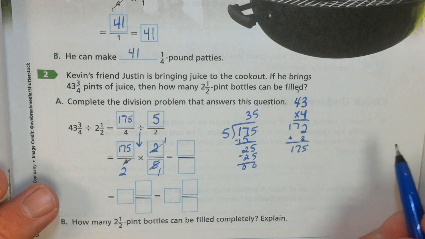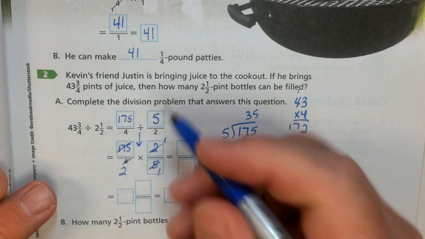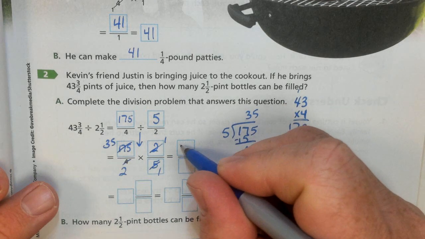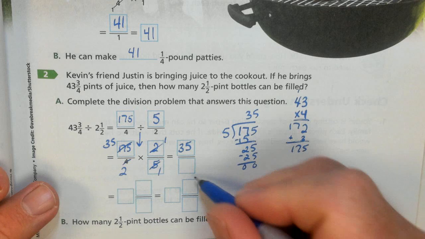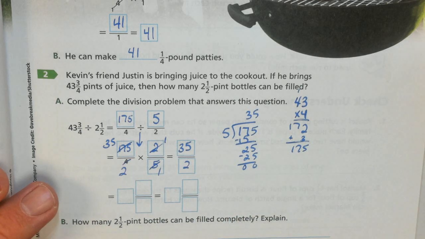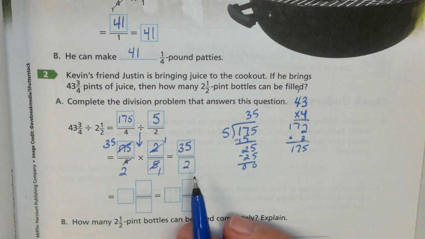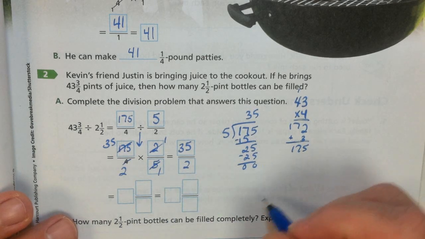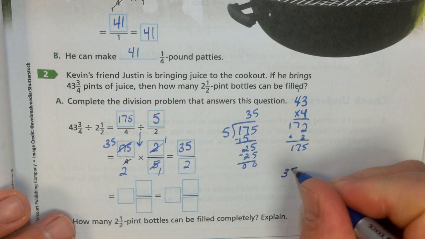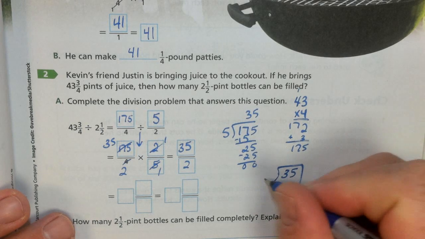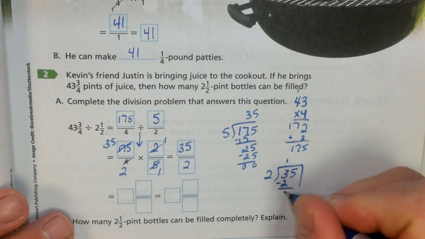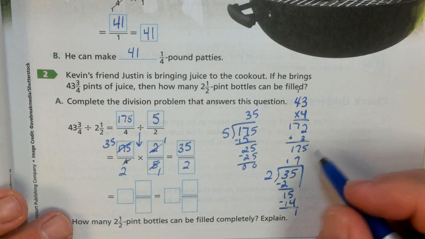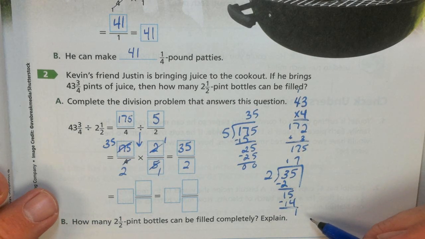And I get 35. Okay, so this 175 becomes 35 times 1 is 35, and 2 times 1 is 2. So now I'm left with 35 halves. So I need to ask myself now, how many times does 2 go into 35? And if you don't do that in your head, then you'll just come over here to divide. 35 divided by 2 is 17 with a remainder of 1.